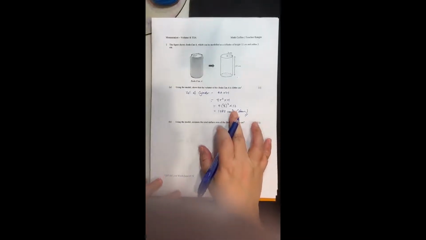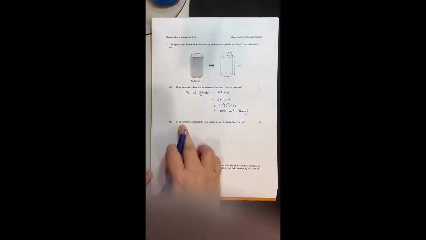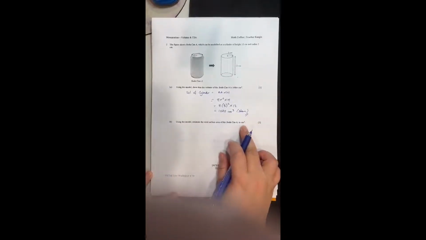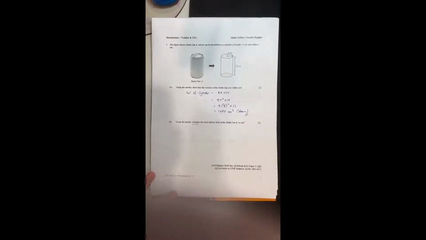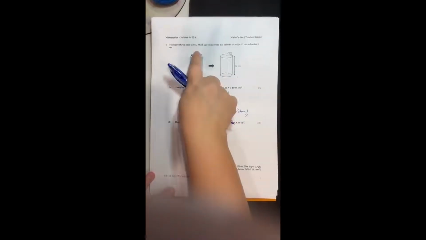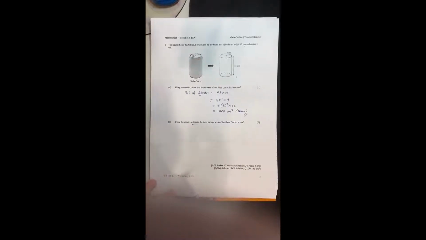So that is part A. Next, they ask, using the model, estimate the total surface area. Some students may ask, why do they use the word estimate? It's because, strictly speaking, the actual can is not 100% the shape of a cylinder.